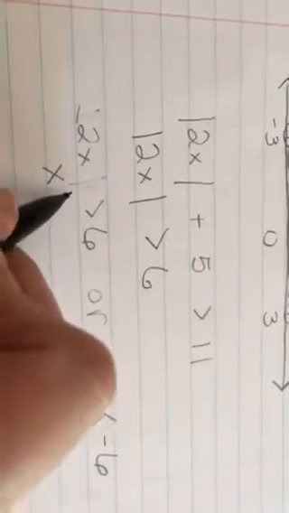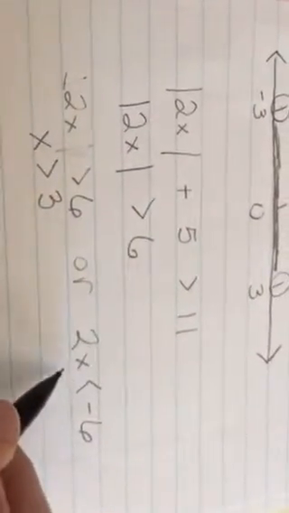So notice what happened here was there was no change other than dropping the absolute value bars. Here, there are two changes. My inequality changed direction and my number changed sign. Divide both sides by 2.